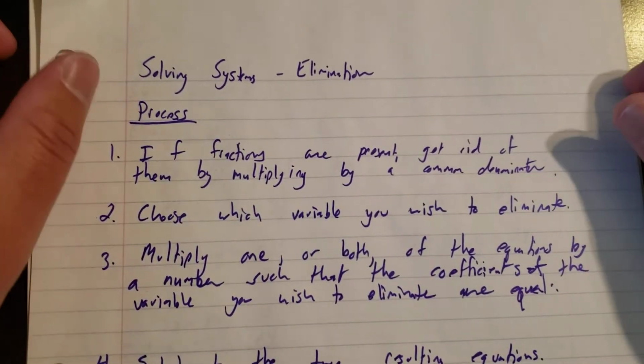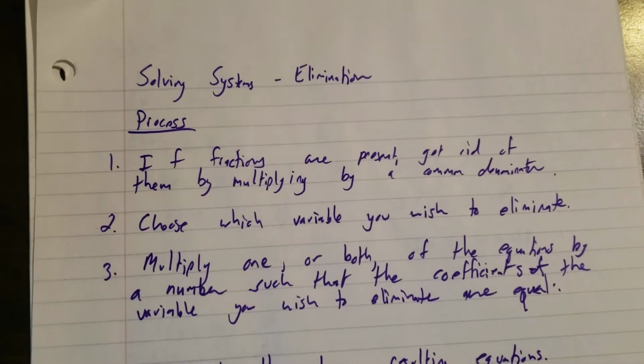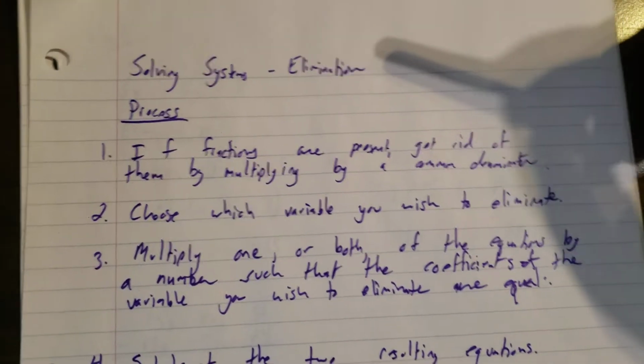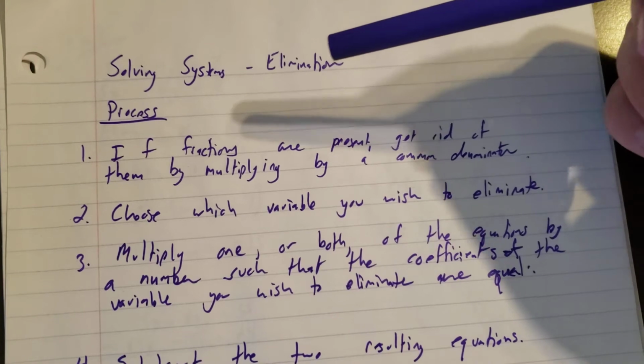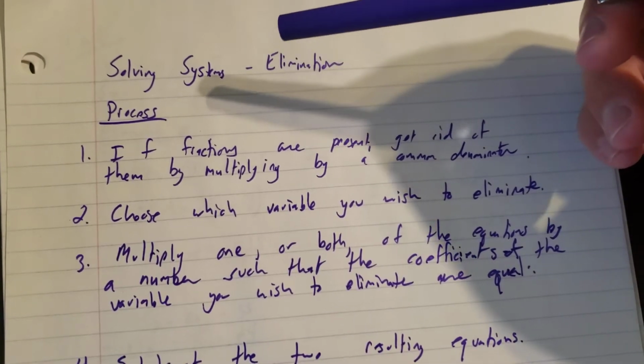Okay, so we're going to solve systems of equations using elimination now. Just like with substitution, I've got the process written down that you would be following.